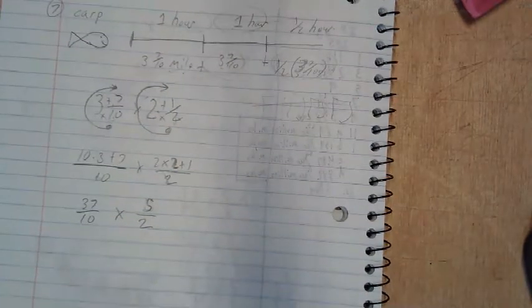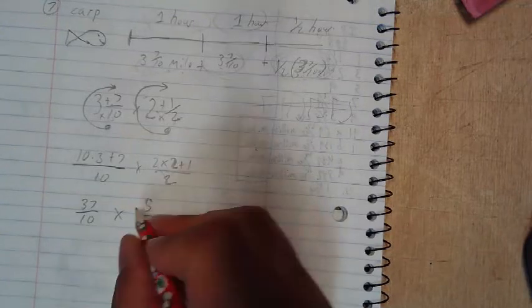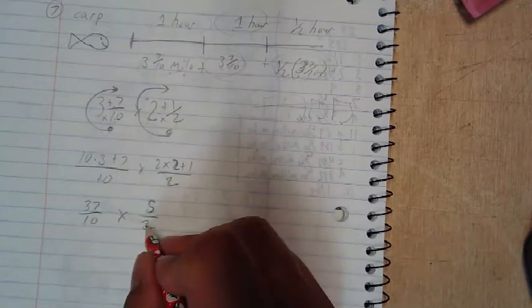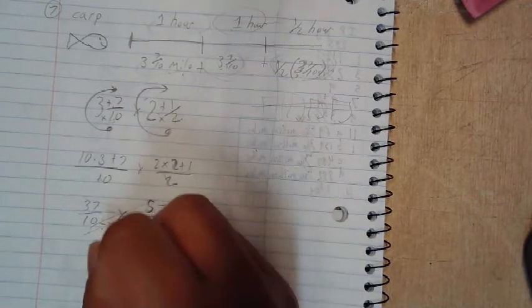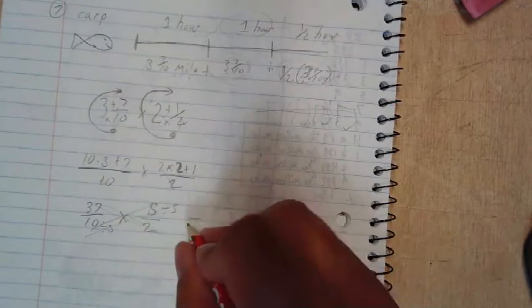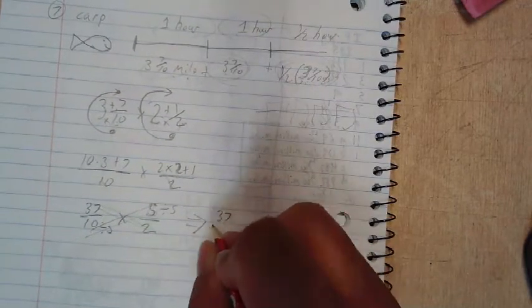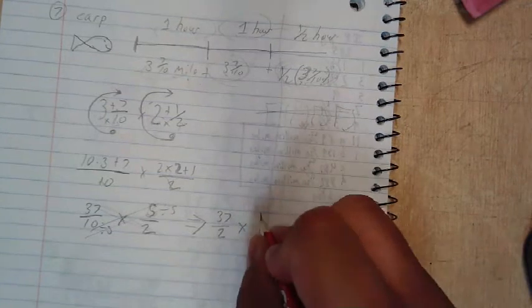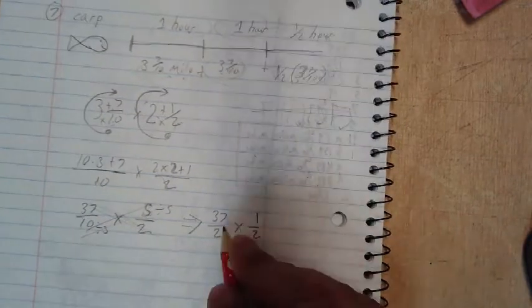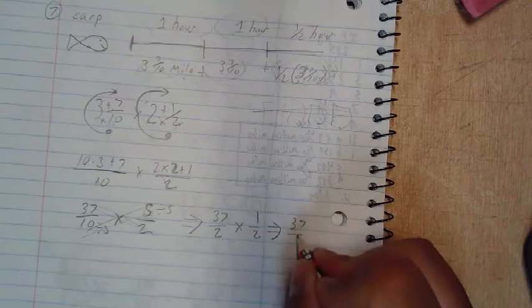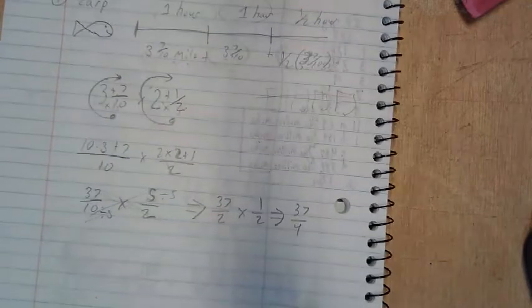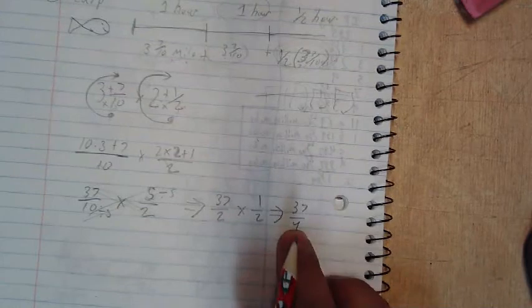All right, before I multiply, I'm going to see if I can simplify first. Nope, that's not an even number, but this is. And 2 is prime, so I can't make it any smaller than that. 5 and 10. I know they have a common factor of 5. Okay. 37 over 2 times 1 over 2. That'll be 37 over 4. All right, so we're making sets of 4.